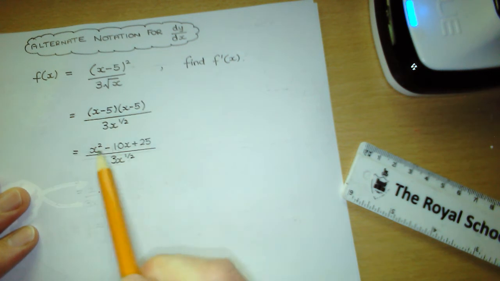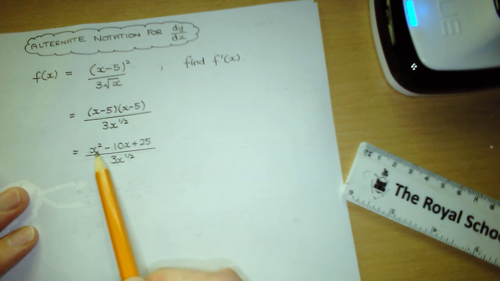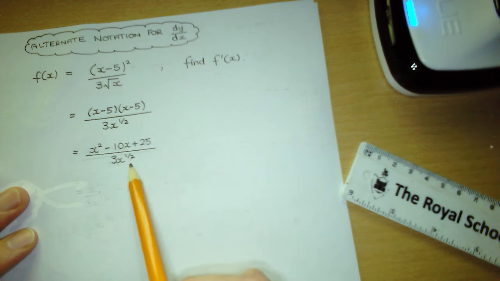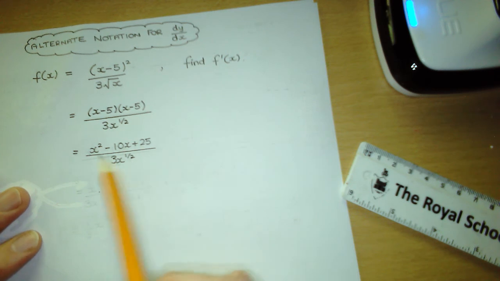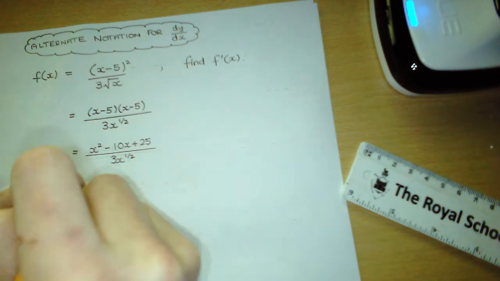Now, when there's more than one term in the numerator and there's only a single term in the denominator, what we can do is break up the fraction. And the way we break it up is we divide each term on the numerator by the denominator separately. So I'm going to divide x squared by 3x to the power of a half.